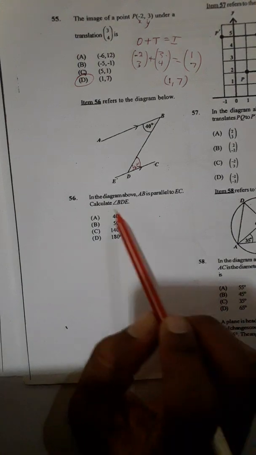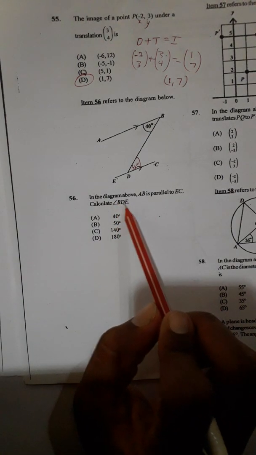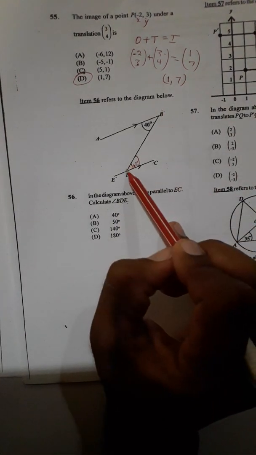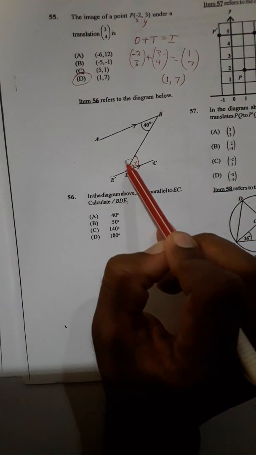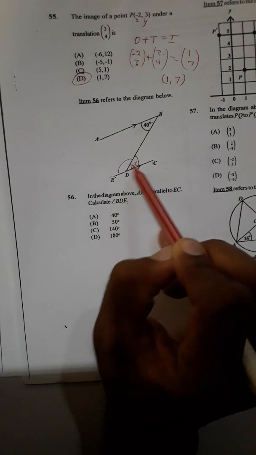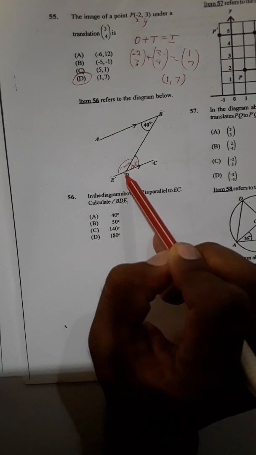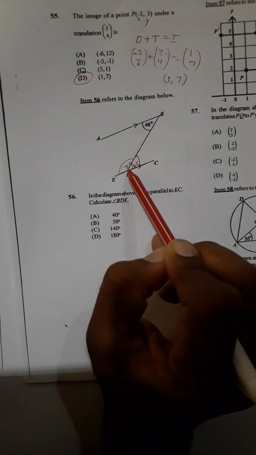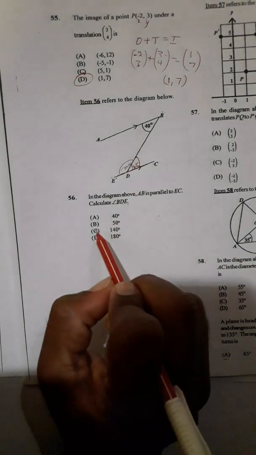What does the question ask us? Calculate angle BDE. We should be able to identify this. BDE, that's this angle instead. So since we know here is 40, here will be 140. Why? Because this is a straight line. A straight line is made up of 180 degrees. So 140 plus 40. So here will be 140.